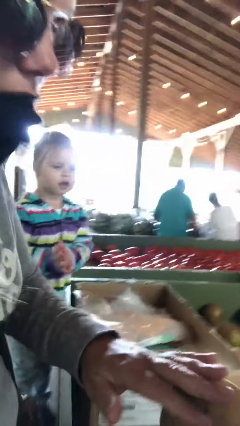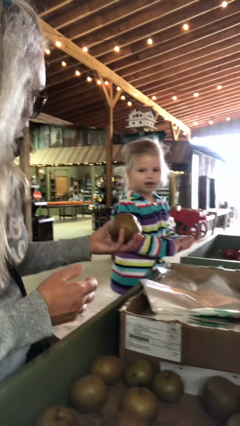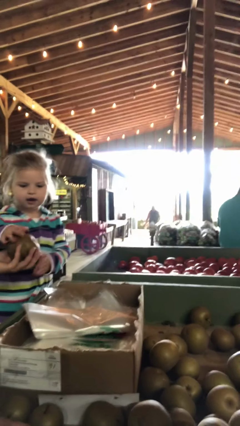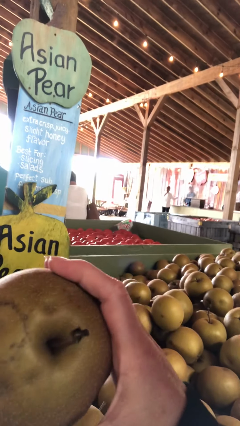All right, and over here. LMA said that these pears are rough. When she was feeling them, she said they're bumpy. They're bumpy. Didn't you, LMA? She was using her senses, her sense of touch. These are pears. They look kind of like apples, but they're pears.